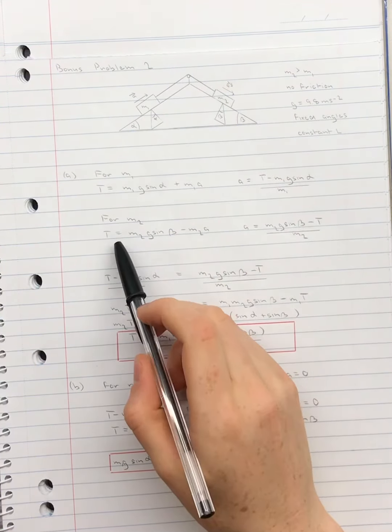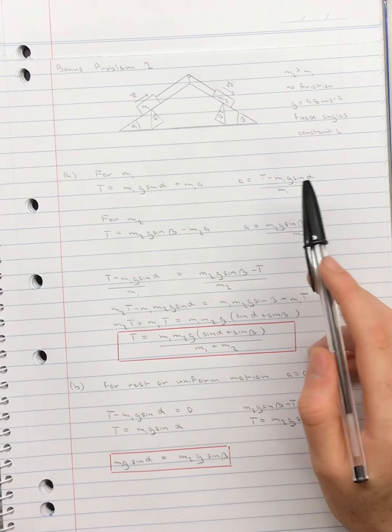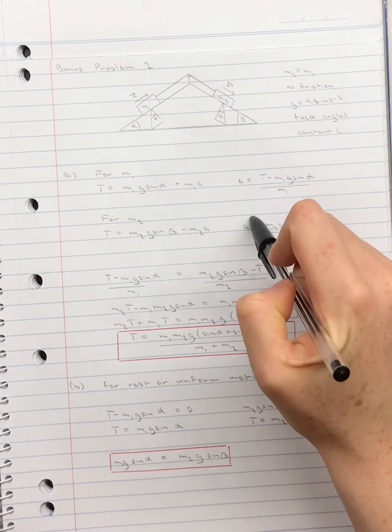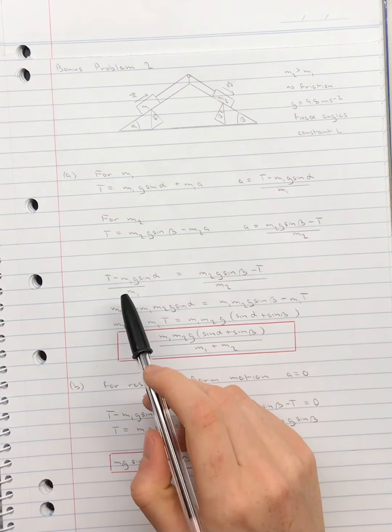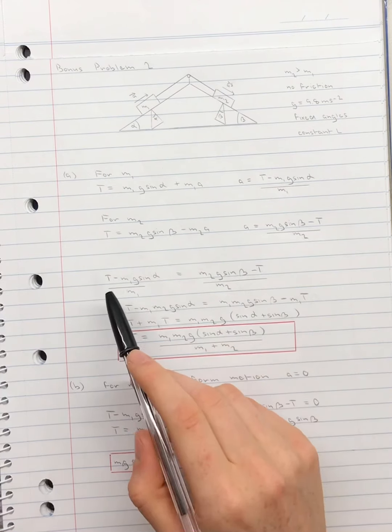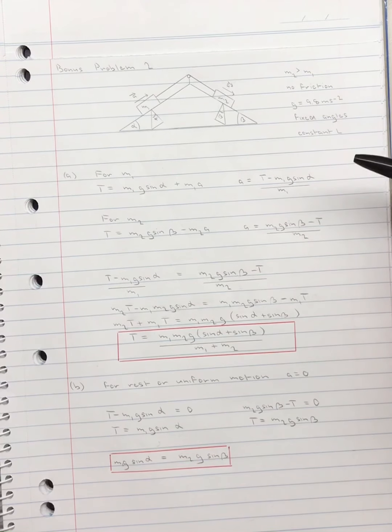And so what I want to do with these two equations is find an equation for the acceleration, which is caused by the tension force, and then equate the two expressions for acceleration to be able to rearrange them to find an expression for the tension force.